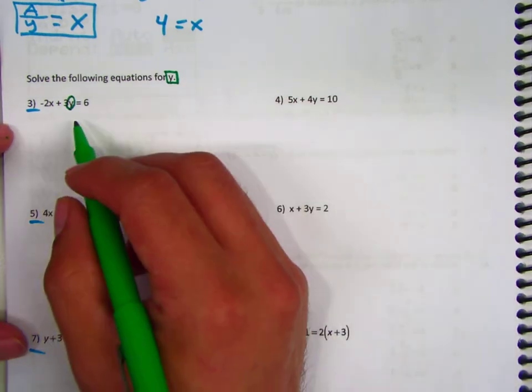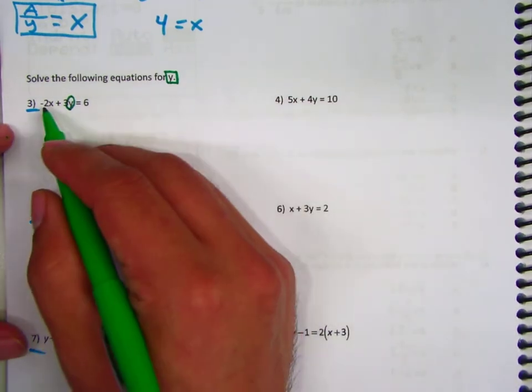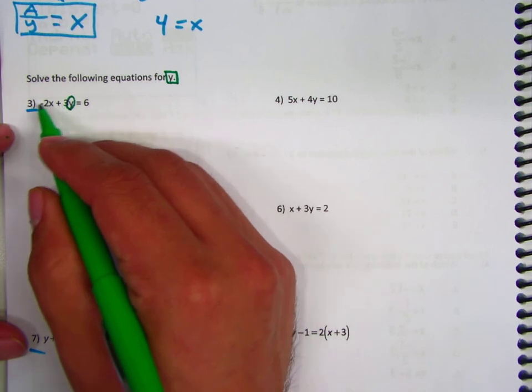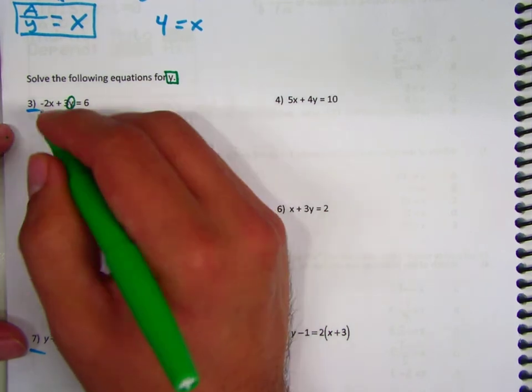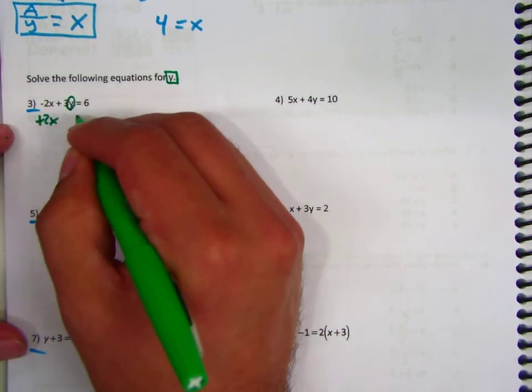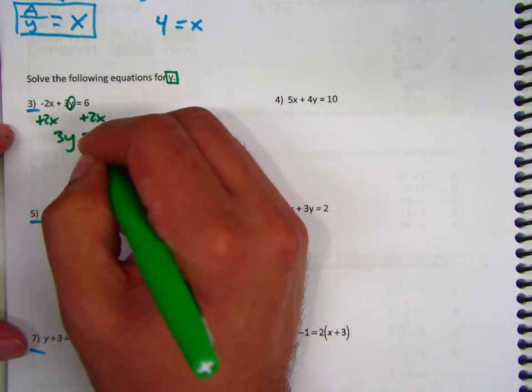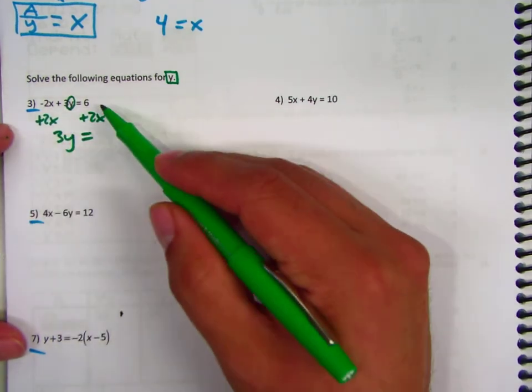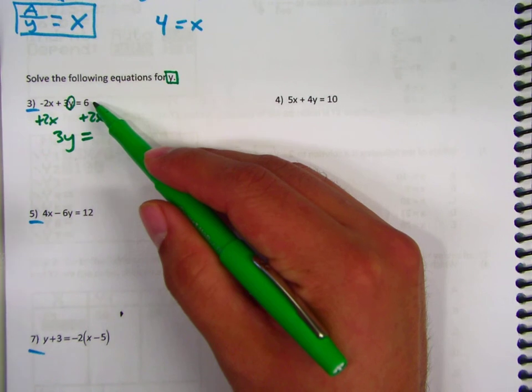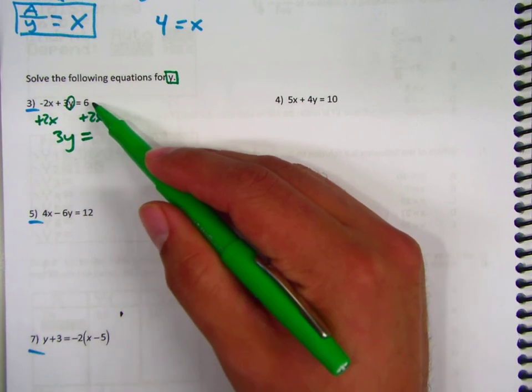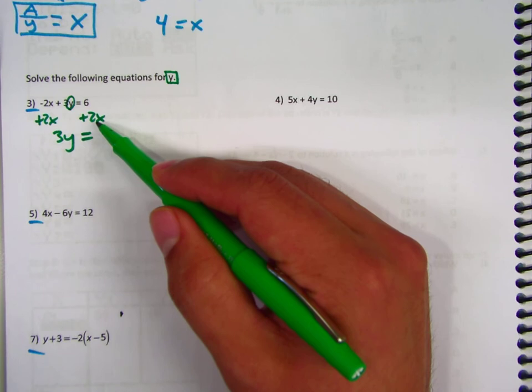Okay, so first, since we have a negative 2x and that's being added with 3y, we can add 2x to both sides, and then we get 3y equals, and now, here's what I mean by no math really. We can't add 6 with 2x. They're not like terms.